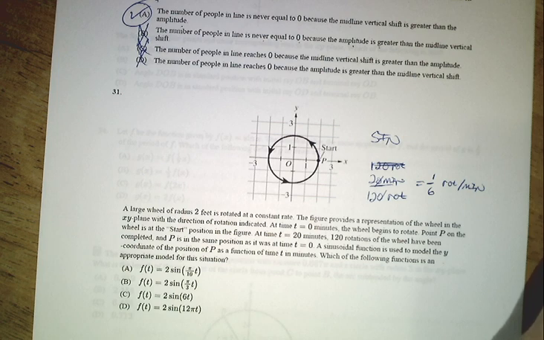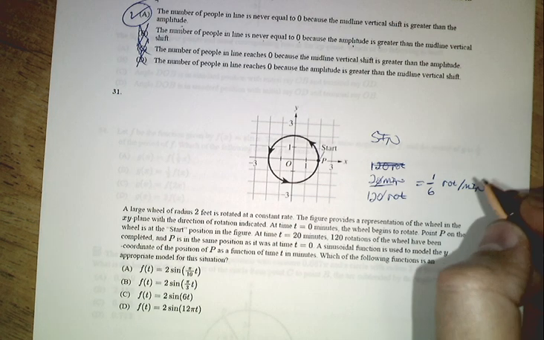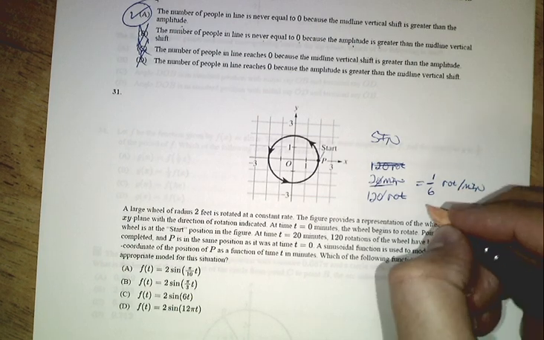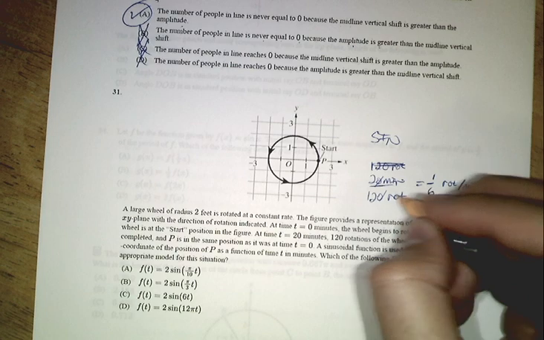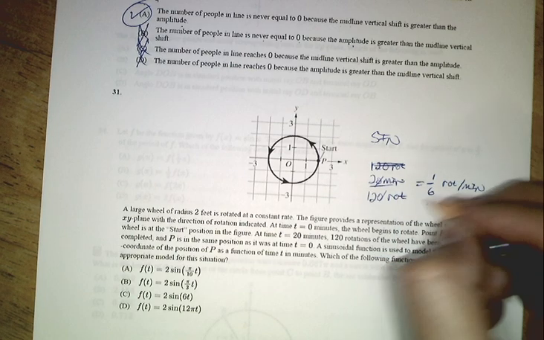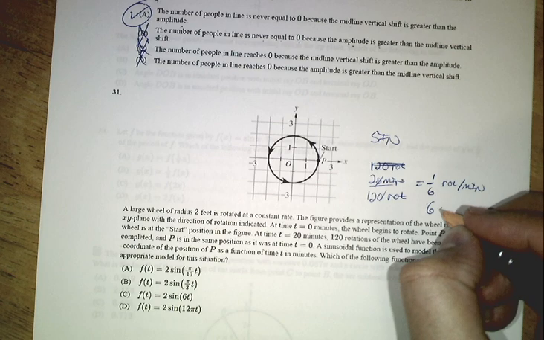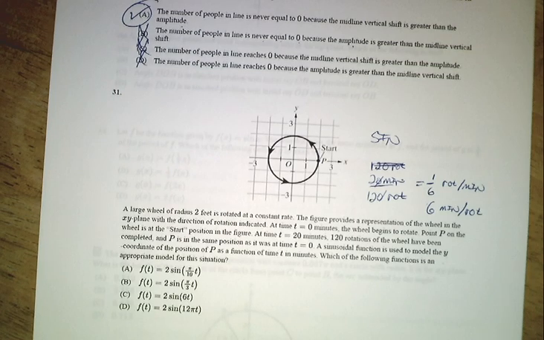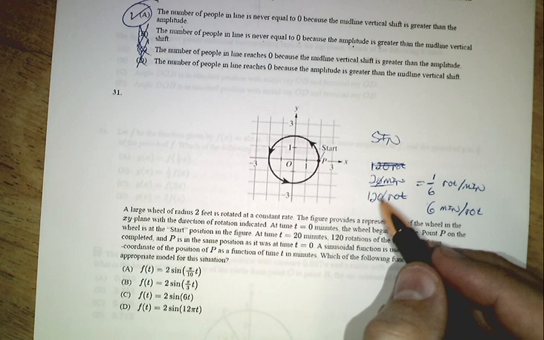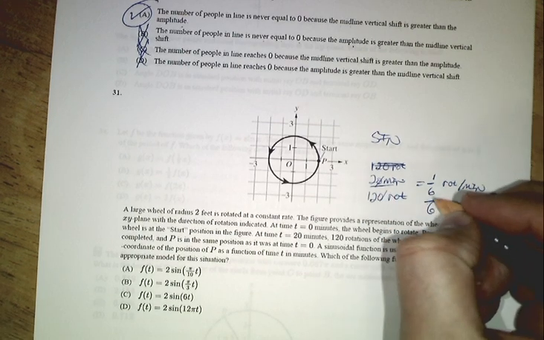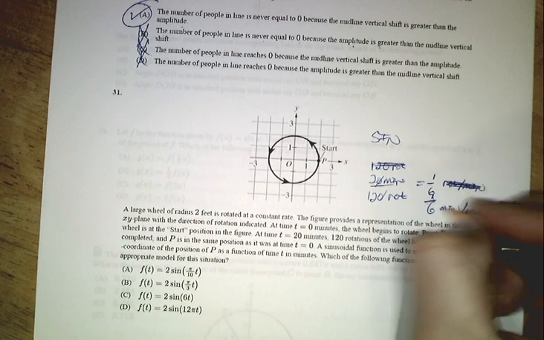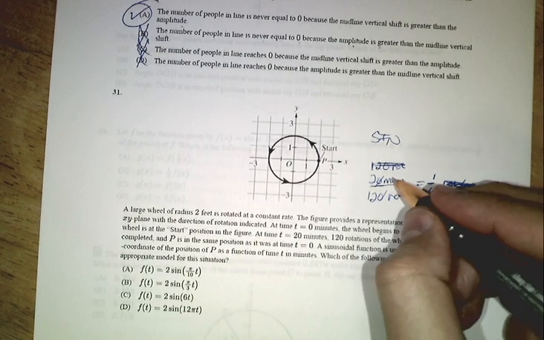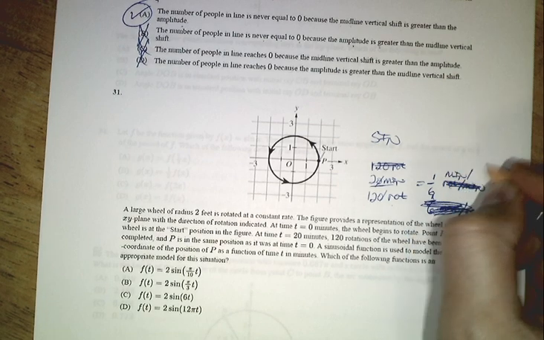Something's not right there. I think I have that upside down. 6 rotations per minute. Oh, 6 minutes per rotation. I think we don't want it like this. We don't want minutes per rotation, we want rotations per minute. So we want to flip it, which will be 6 minutes per rotation. So it takes 6 minutes to rotate once. Wait, that's not right. It should take 1/6 of a minute to rotate once. Oh, I flipped. I'm not paying attention. This is minutes per rotation. We got it. We're fine.